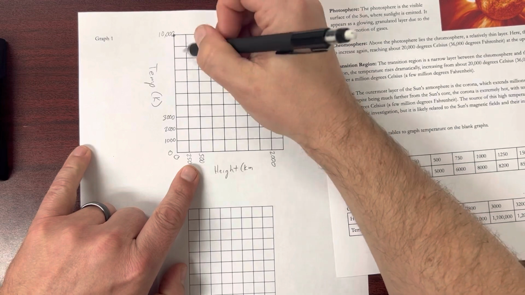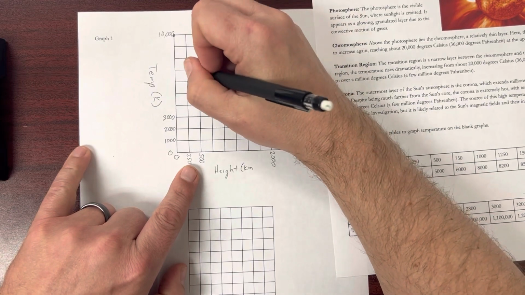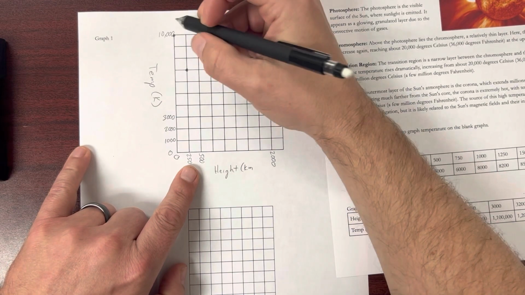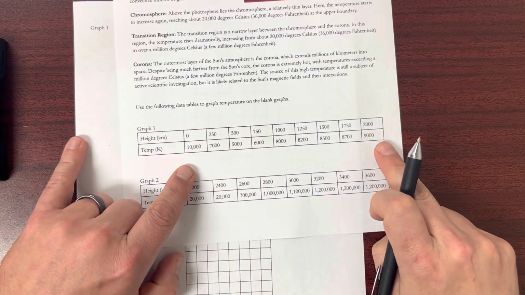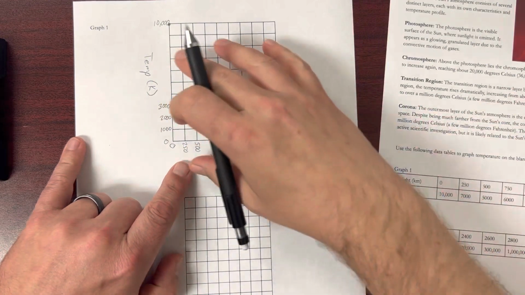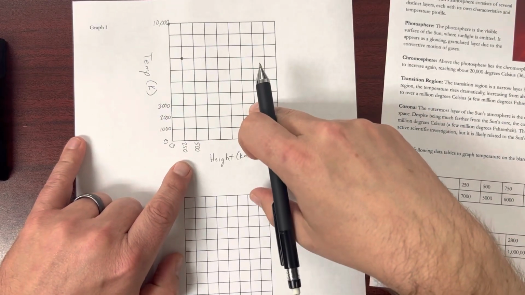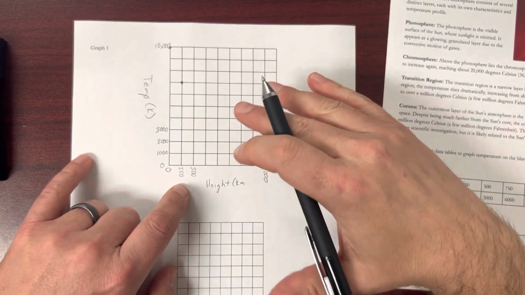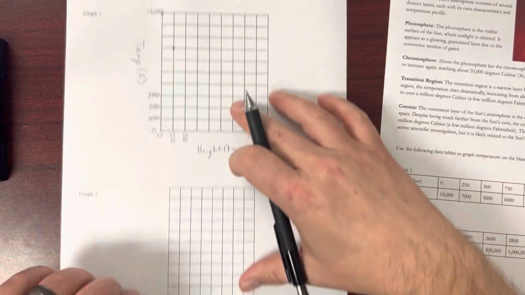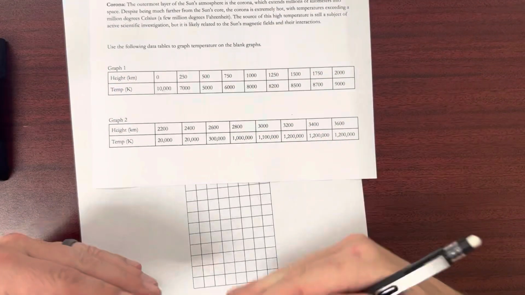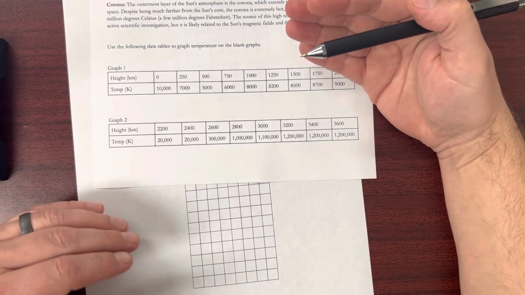So you'll work this out, and 7,000 will be right about here. And you just keep graphing all the way across this data table. That's for graph 1. And that's going to show you the changes in temperature in the lower portions of the sun's atmosphere.